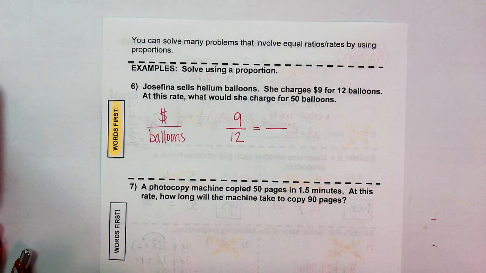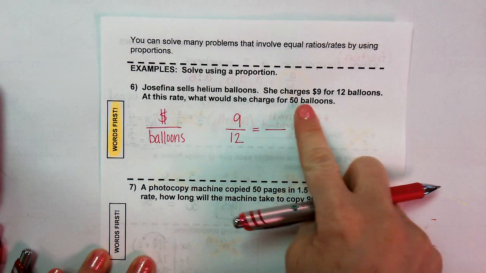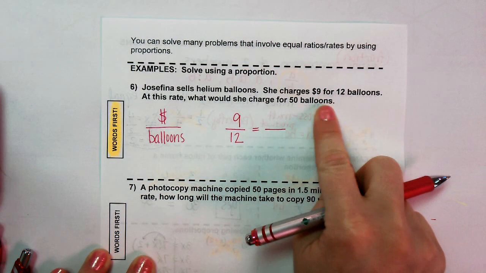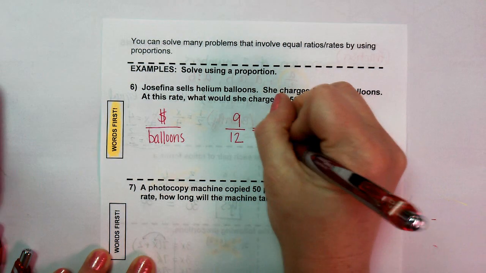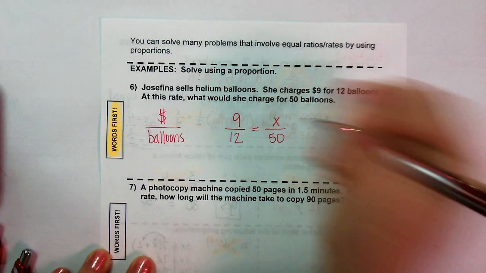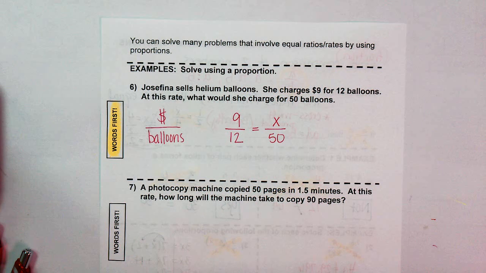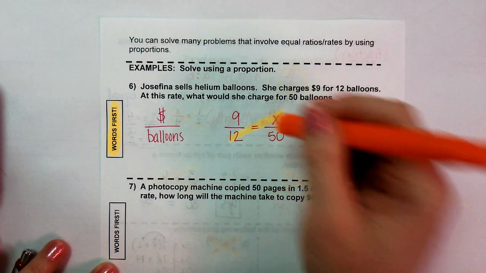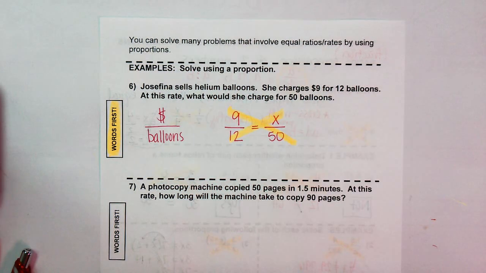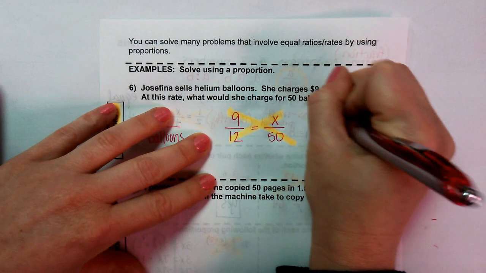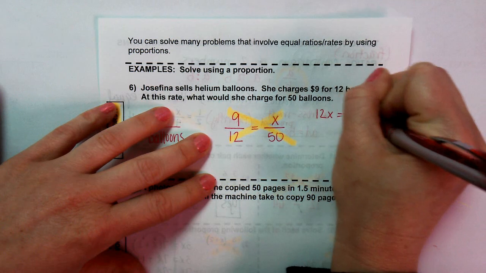If she, what would she charge for 50 balloons? Balloons, do they go top or bottom? Bottom. And they want to know how much she's going to charge, so that's my x. Okay, cross multiply for me, 12 times x and 9 times 50. So 12x equals 450.